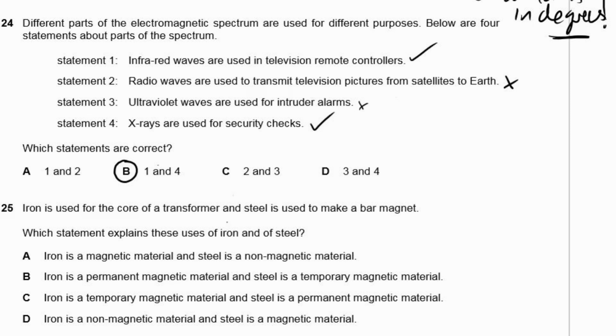Well, very quickly, let's just review it. Iron loses its magnetism at room temperature. It only has it when it's in an external magnetic field. That's why it's so good with alternating currents and in a transformer. Steel is used to make a bar magnet because it holds its magnetic field.